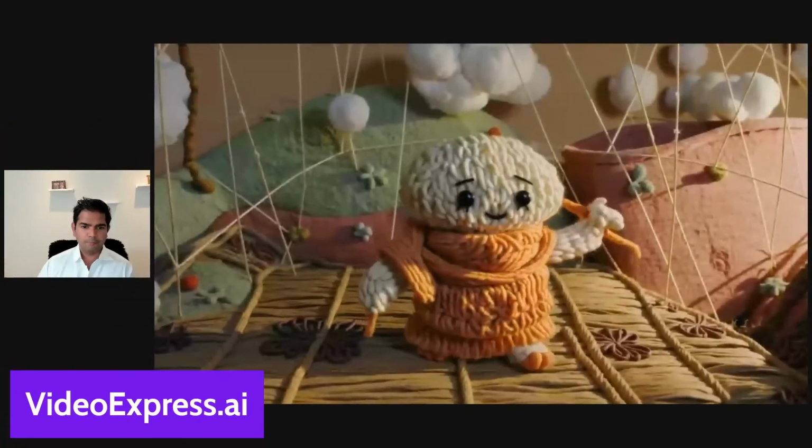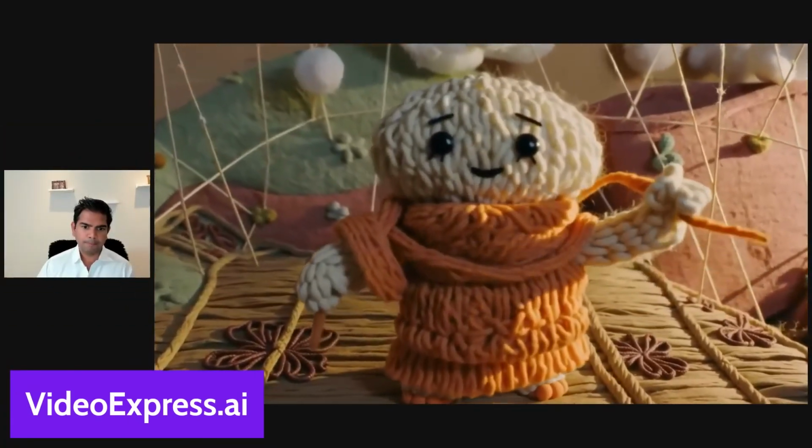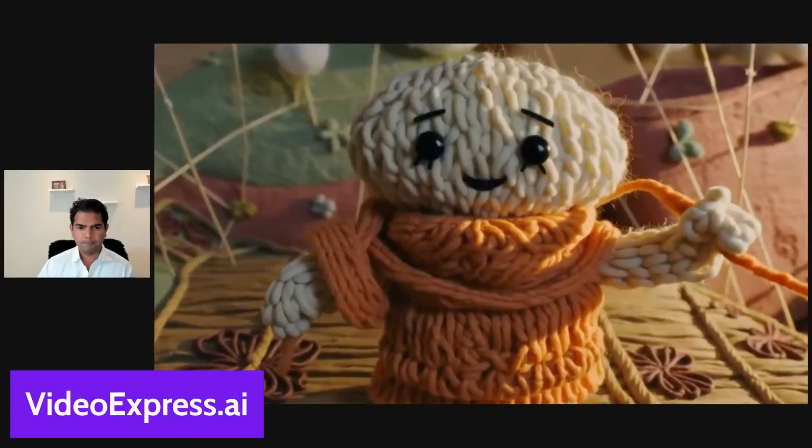I made you something small today. It's not perfect, but I stitched a little bit of love into every loop.